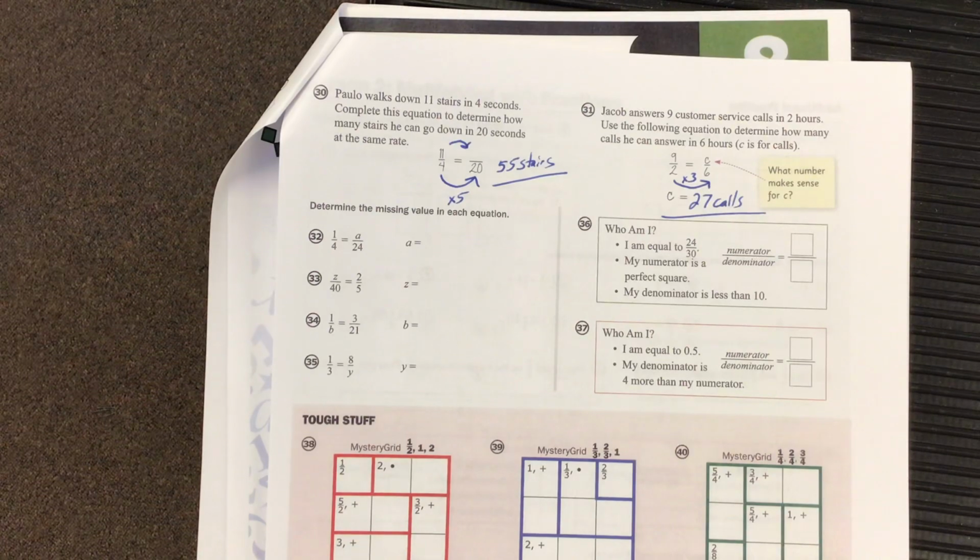Can we keep going if we already got that one? I want all 4 of them. Help yourself out.